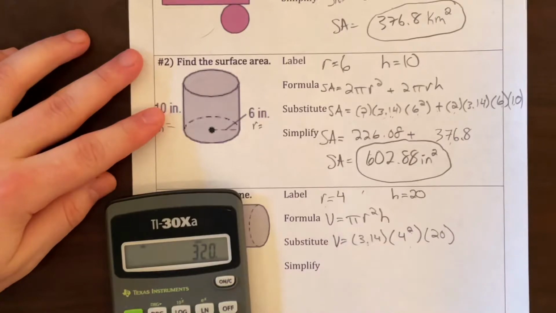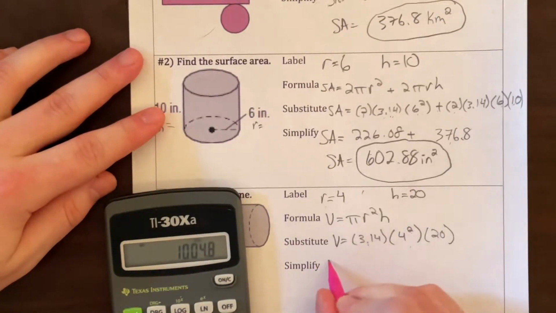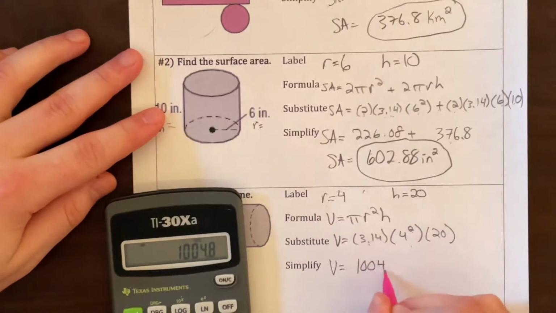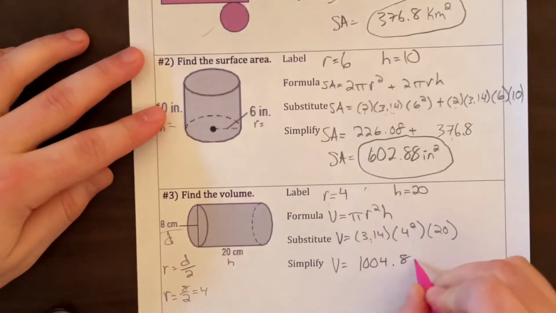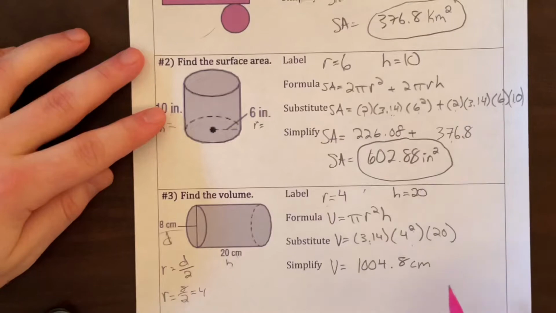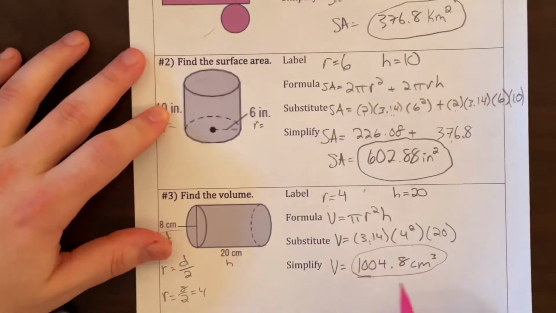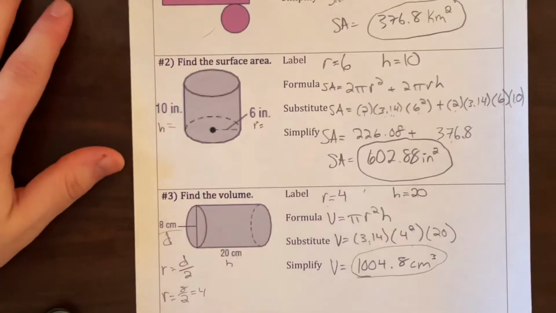Still multiply that last term, so we have times 3.14. So the volume of this cylinder is a grand total of 1004.8. Again, have those units. We said centimeters. Since it's volume, we have centimeters cubed. So we're going to say that it can fill over 1,000 centimeters cubed.